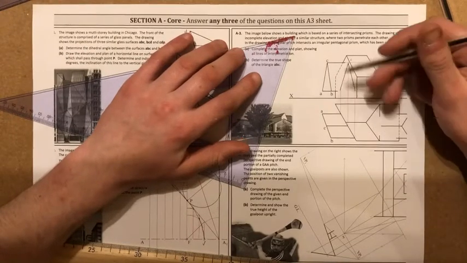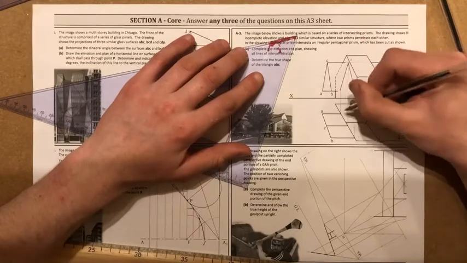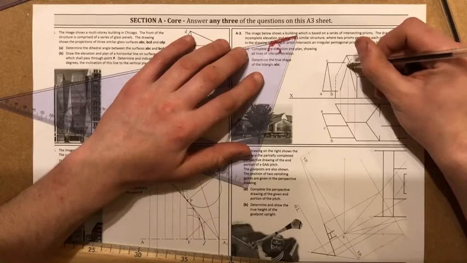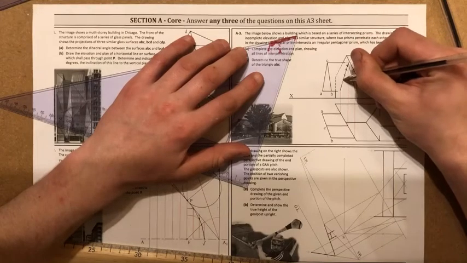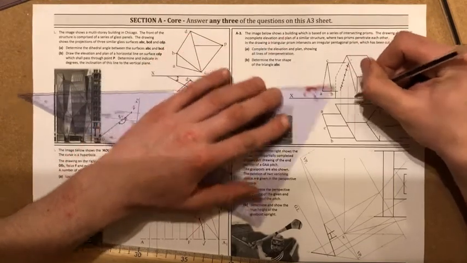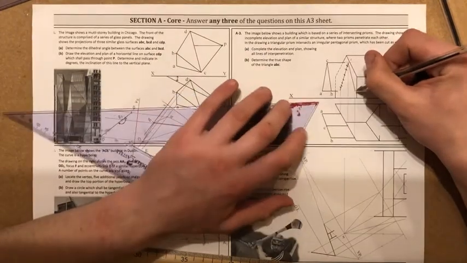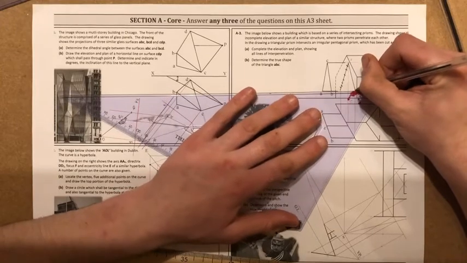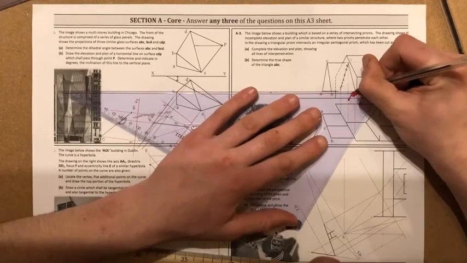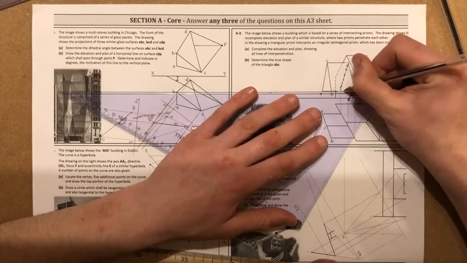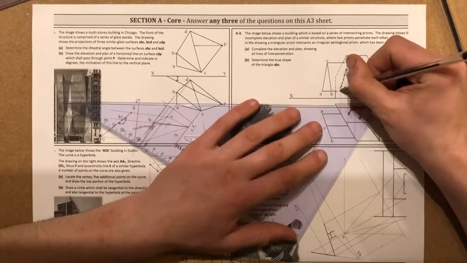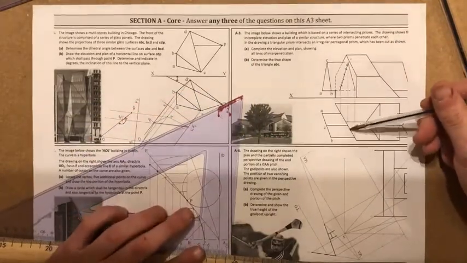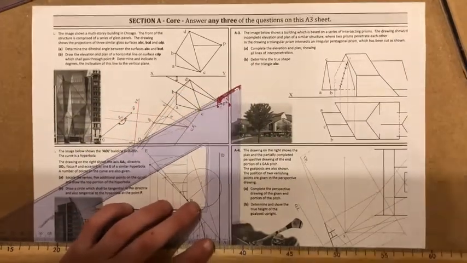B to C can be seen. Actually, this guy here is a broken line because it's coming down the back here. So this is broken because that's hidden detail there. And then the base as well is also hidden detail, because we can't actually see it on this side here. We can see this side coming down here, but we can't see it there.